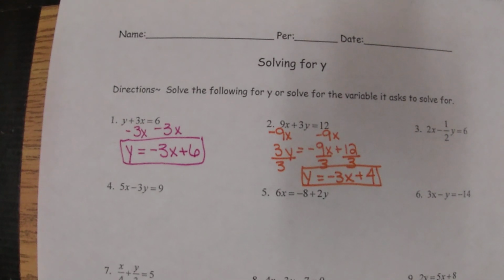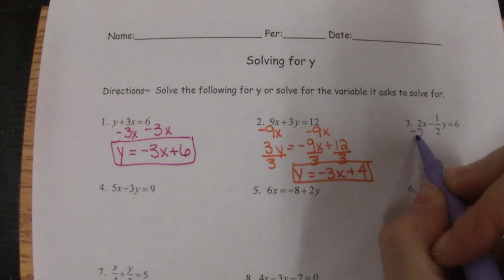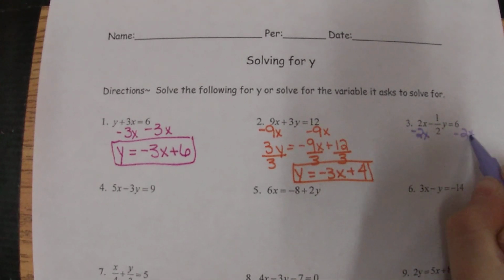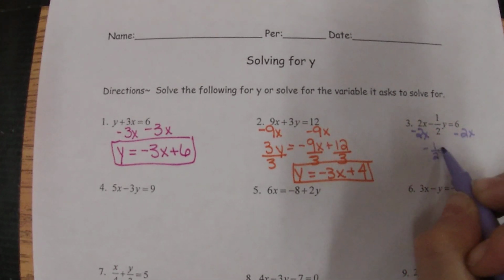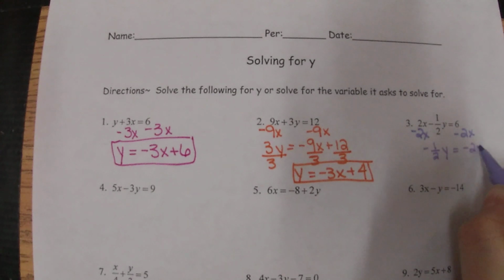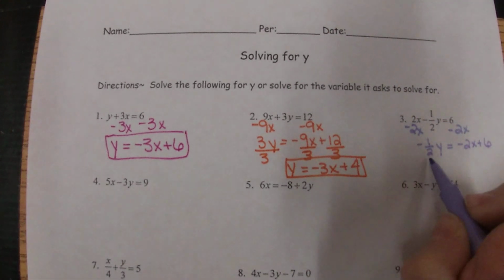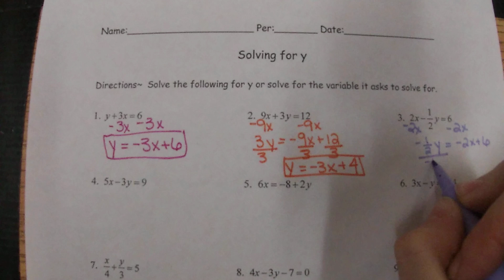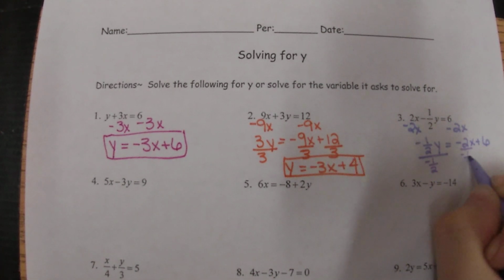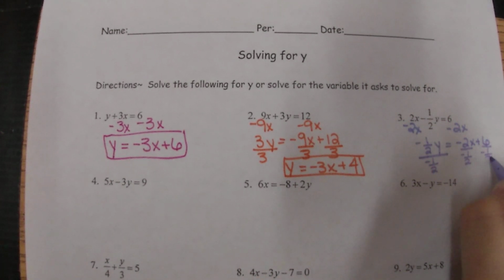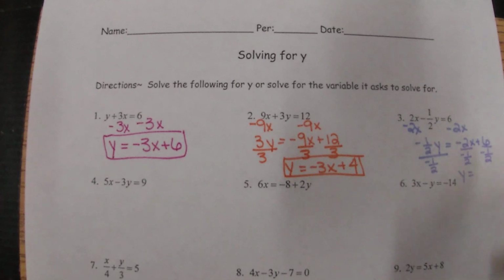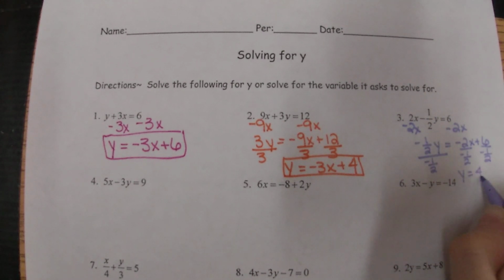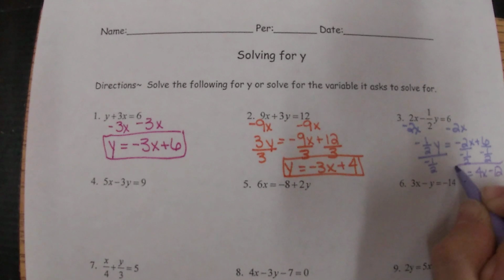Number 3, we are going to subtract this 2x. So that leaves us with a negative 1/2 y equals a negative 2x plus 6. We are then going to divide by negative 1/2 in each place. And so we will get an answer of y equals positive 4x minus 12.